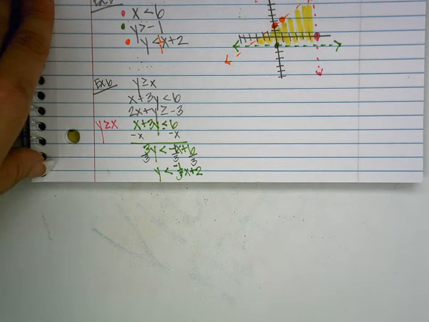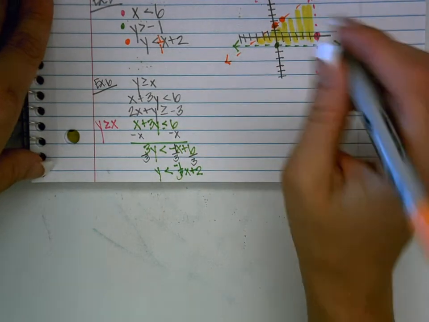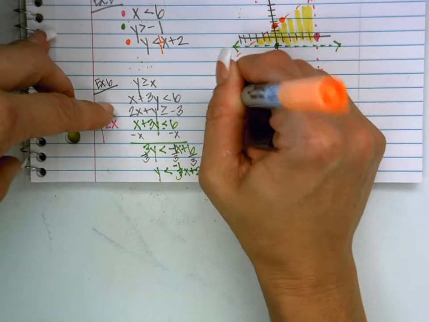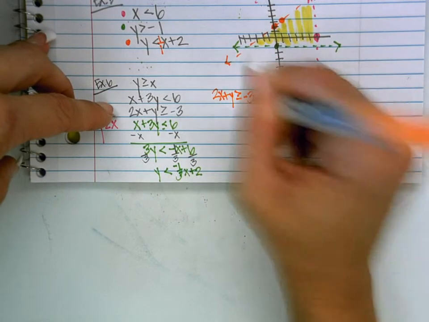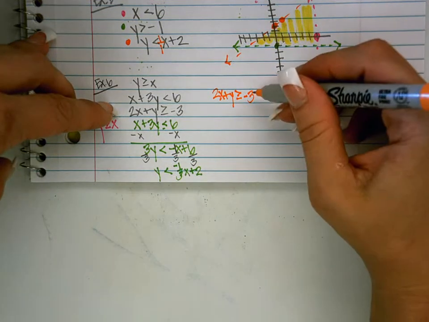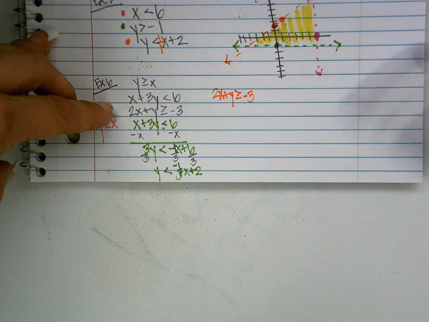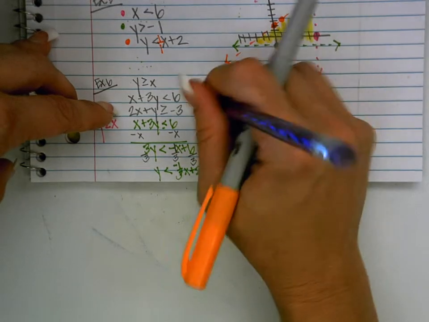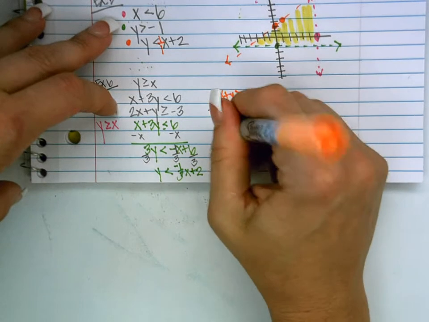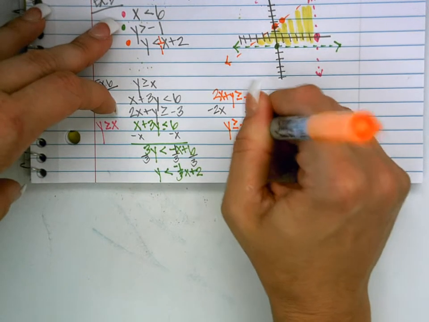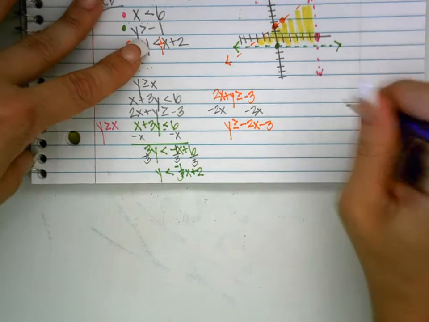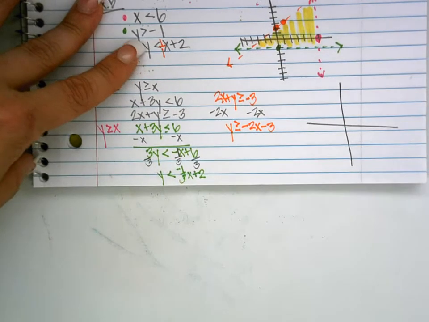And then your last equation is 2X plus Y greater than or equal to negative 3. What do you have to do for that one? Keyshawn, what would I have to do for this one? Move the 2X, right? So subtract 2X from both sides. That would leave you with Y greater than or equal to negative 2X minus 3. Now that you have all 3 of those equations in a graphable form, you can graph them.